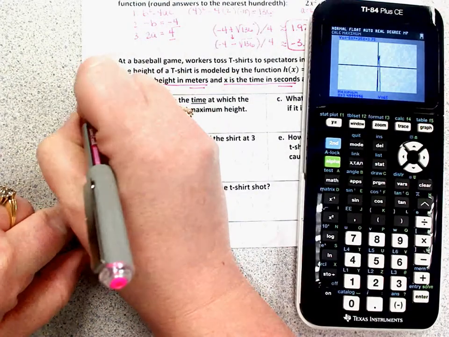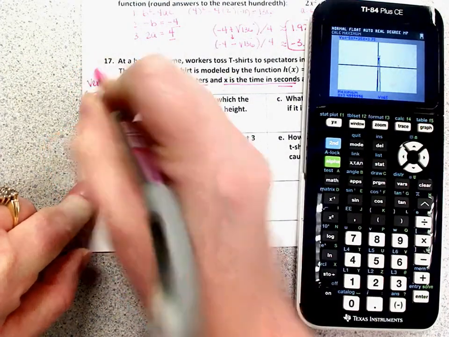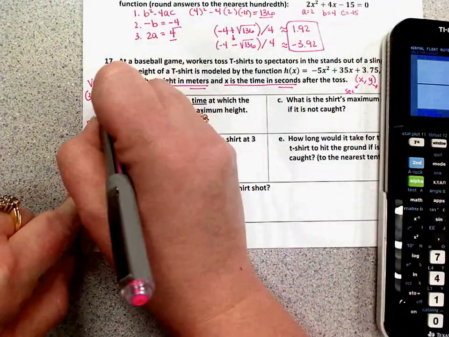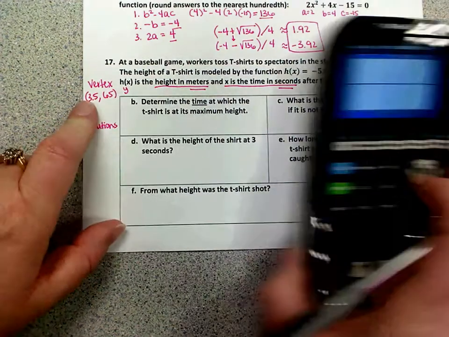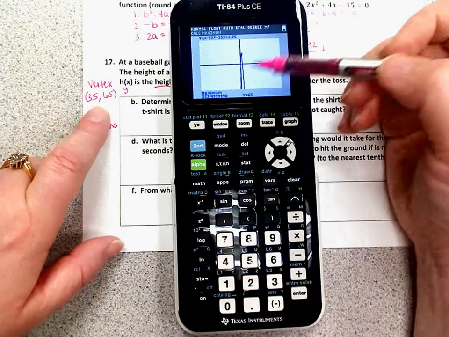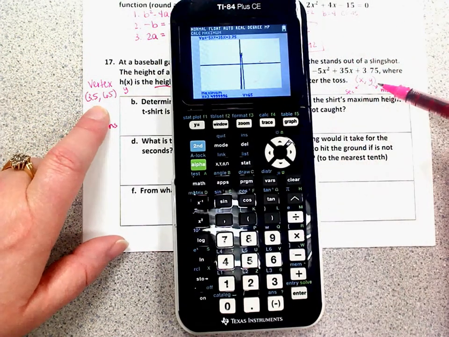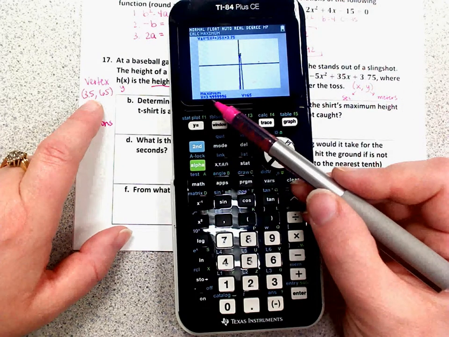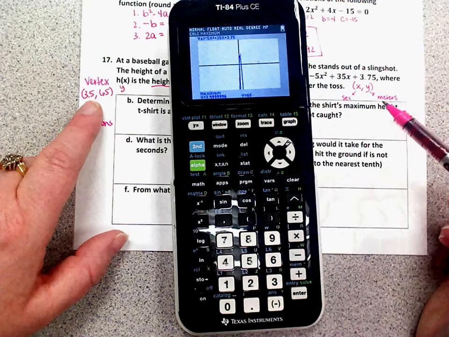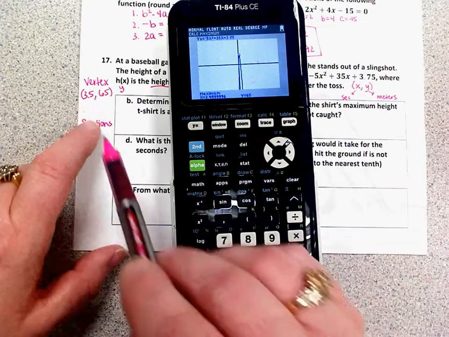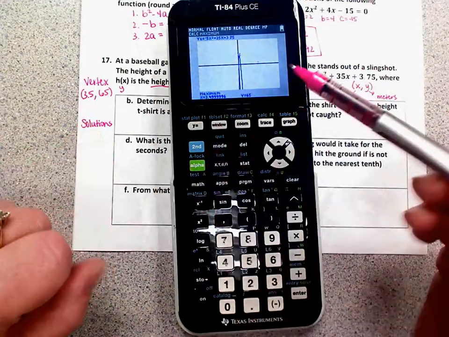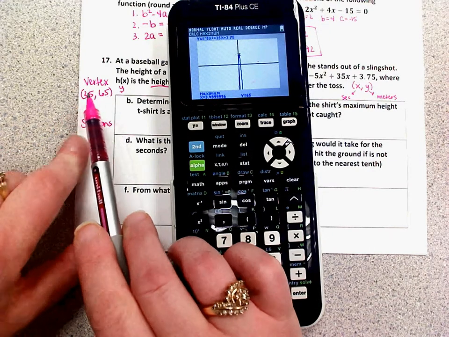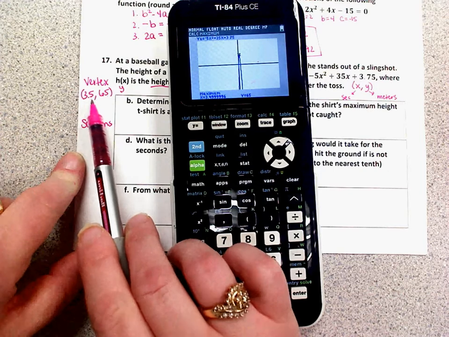And I'm going to write this whole point down, 3.5. The y is simply 65. So that's going to be a really important point. So remember, as far as our time in seconds and our height in meters, the time is 3.5 seconds. The height in meters is 65 meters. Since that's the maximum point, that means that's as high as my t-shirt's ever going to get, and that's how long it took it to get to that height.